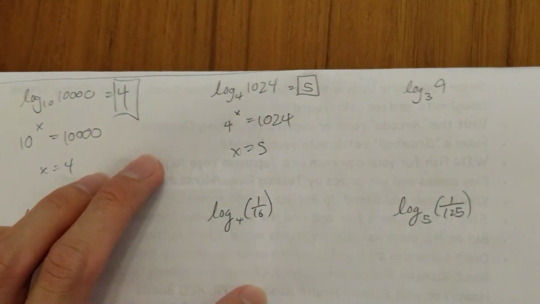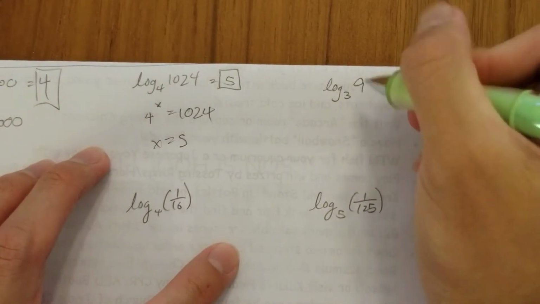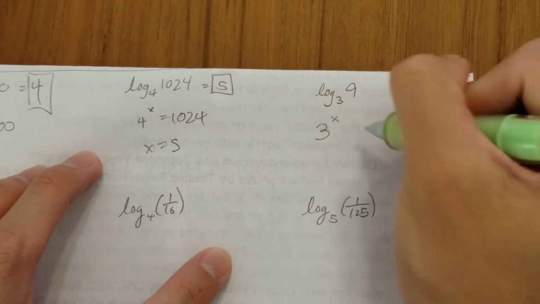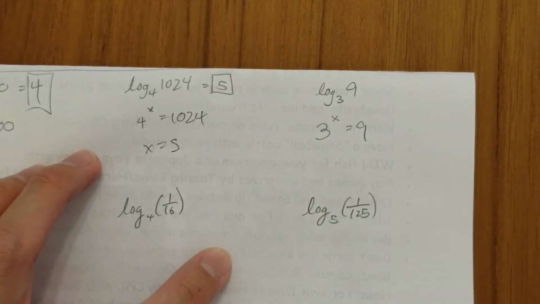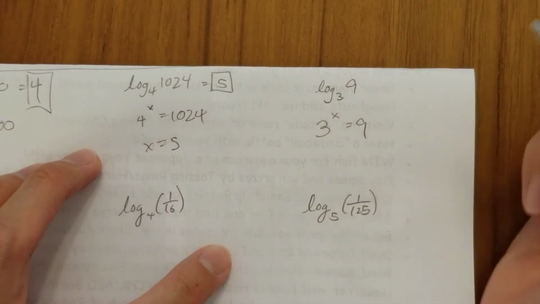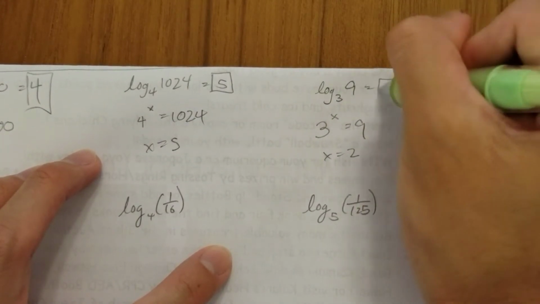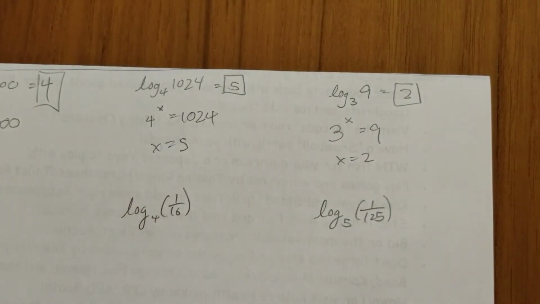For this one, what exponent are you raising the base of 3 by to get 9? 3 times 3 is 9, so x is 2. Log base 3 of 9 is 2.